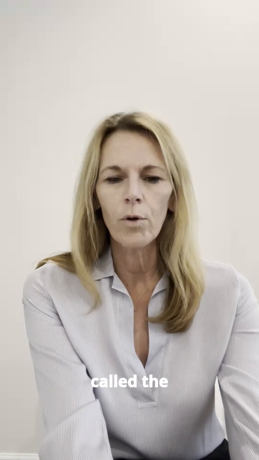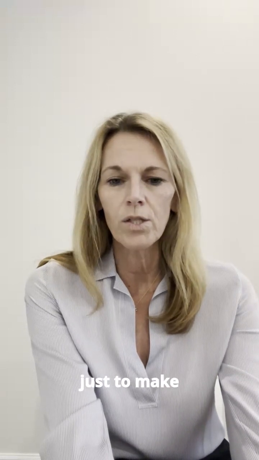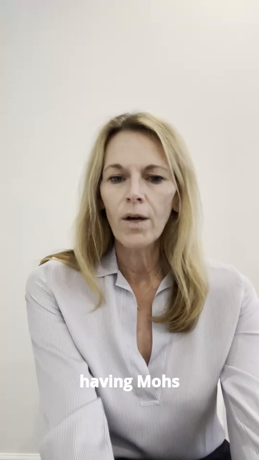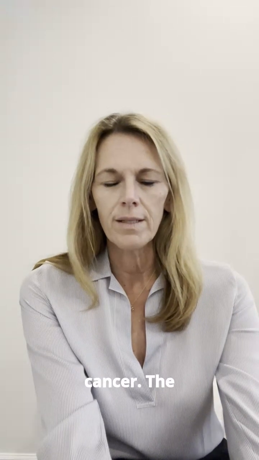There's something called the appropriate use criteria that really tells us exactly where we do perform this procedure, just to make sure that we're always doing the right thing for the patients. So if you're having Mohs surgery, it's usually to treat, or should be to treat, a high-risk skin cancer.